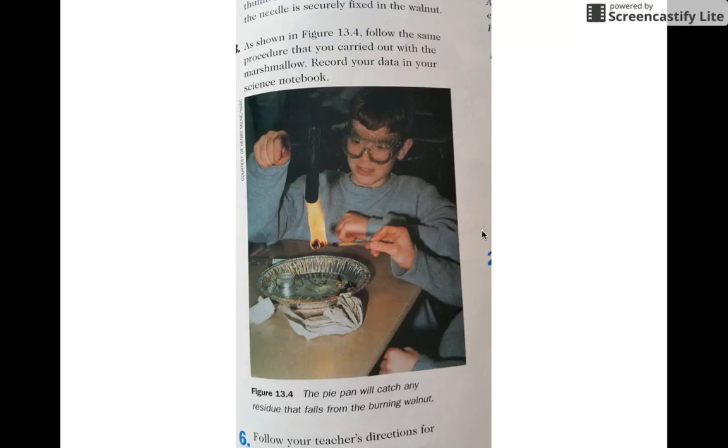A great connection is the following day. I do the exact same thing, and I have students bring in whatever their favorite snack is. So we end up lighting on fire all different types of Doritos and chips, and they can actually see the oil and fat dripping out of the food. And it tends to be a very powerful lesson.